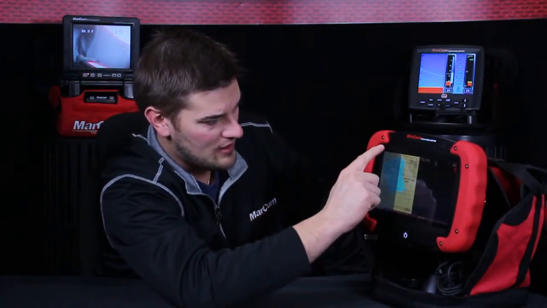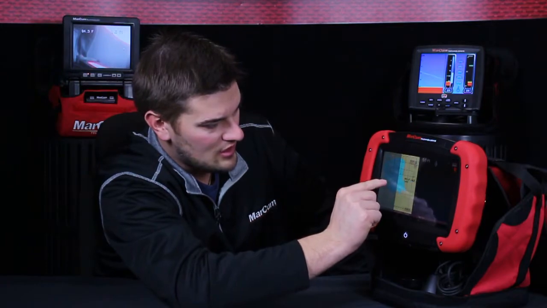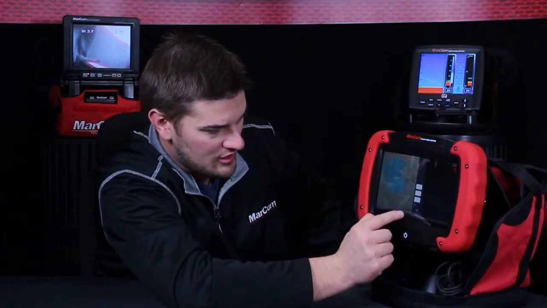So I'm going to go ahead and go to my settings, and then you'll see Markham Sonar Settings. I'm going to go into that, and I'm going to go all the way to the bottom and turn on a simulator, and then hit the back button a few times. And now I have a simulation of a graph going.